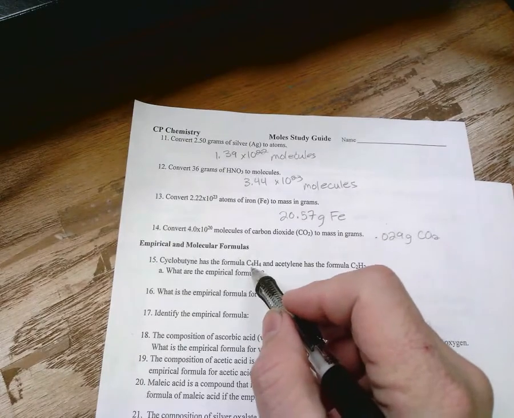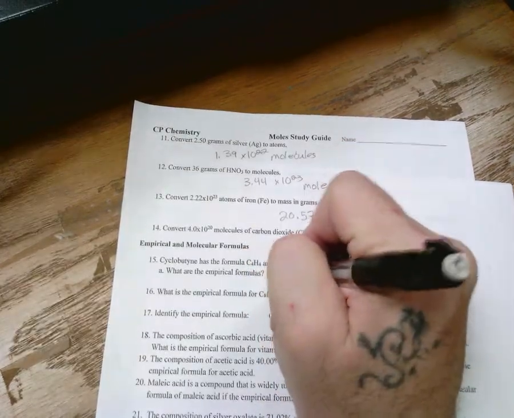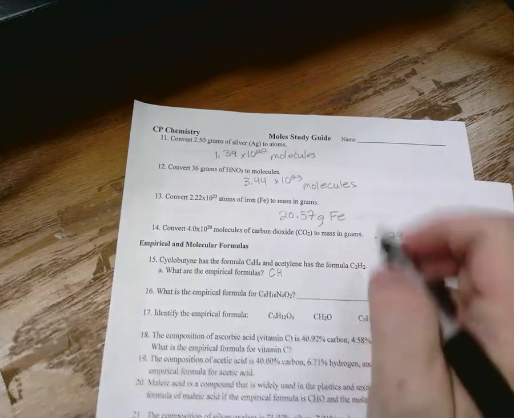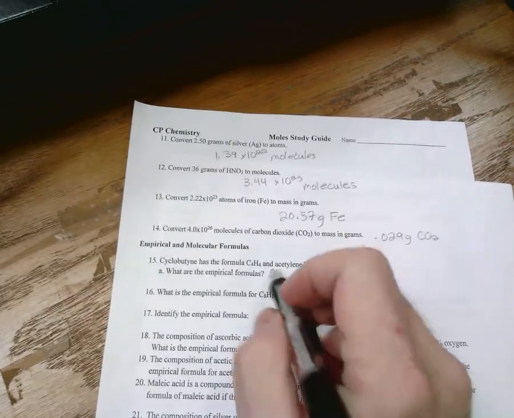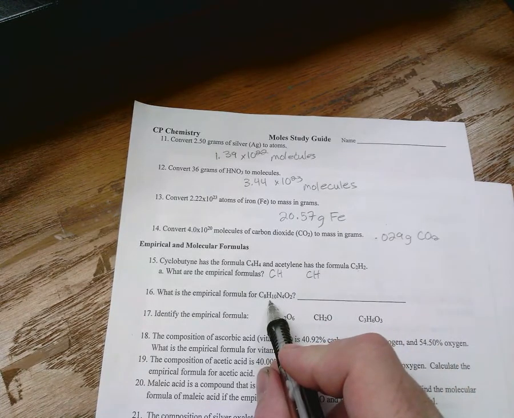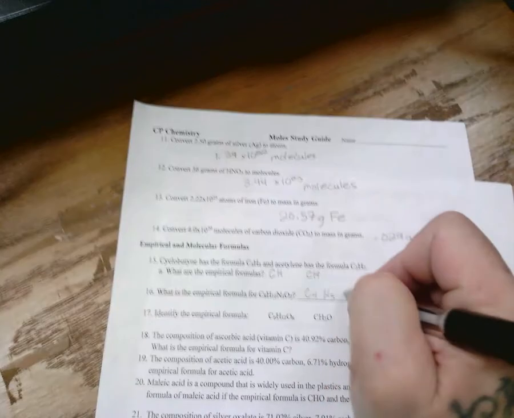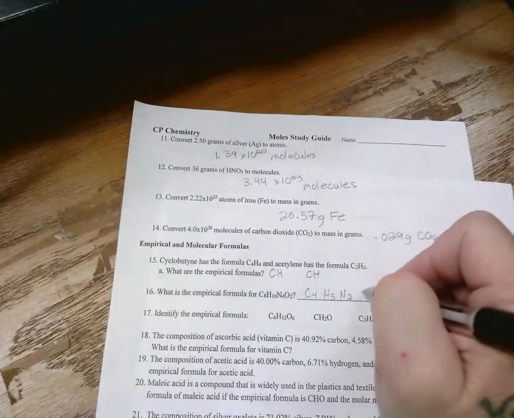Empirical formulas. Empirical formulas are just a formula that you've factored out. You've taken the greatest common factor out. So here it would be 4, so this would be CH. Here it would be 2, so this would be CH. So they have the same empirical formula. Here I'm going to factor out a 2. It's going to give me C4H5N2O.